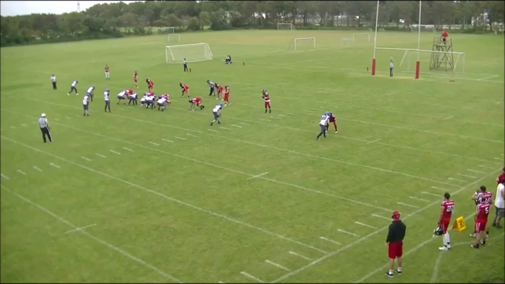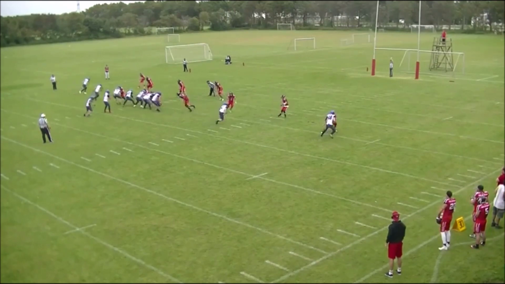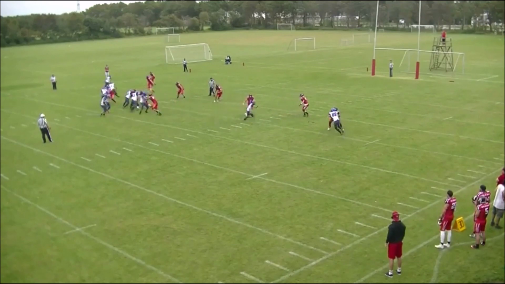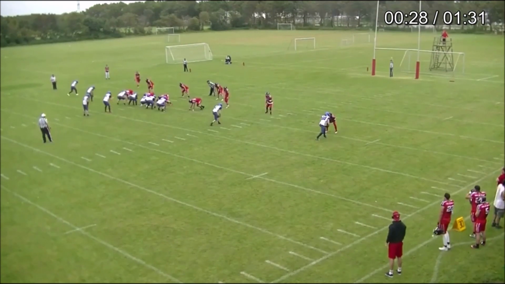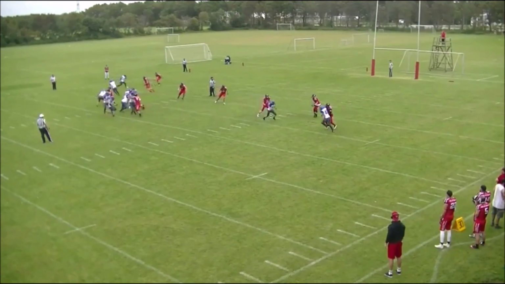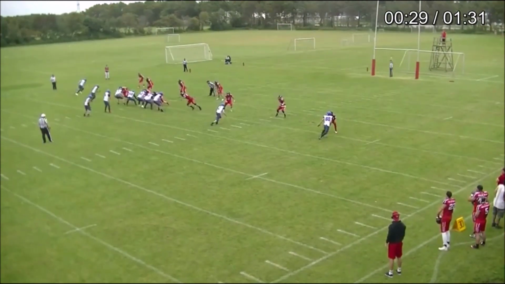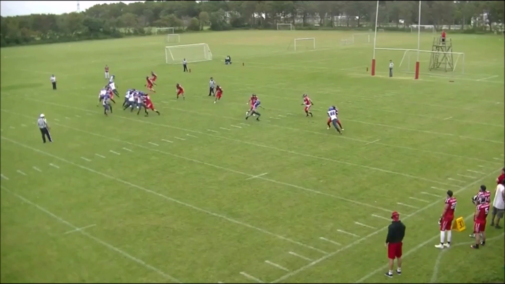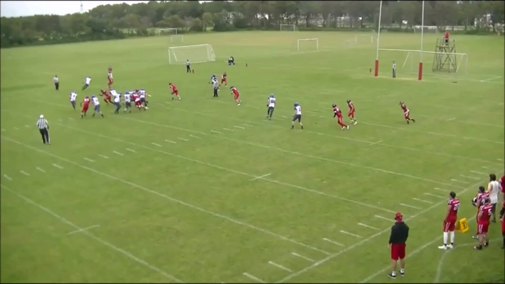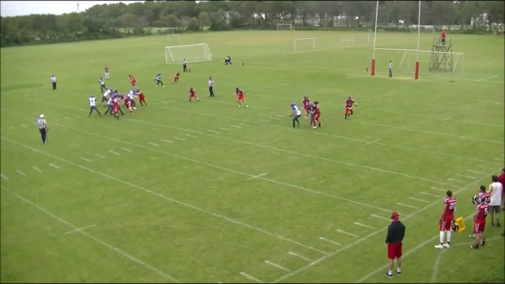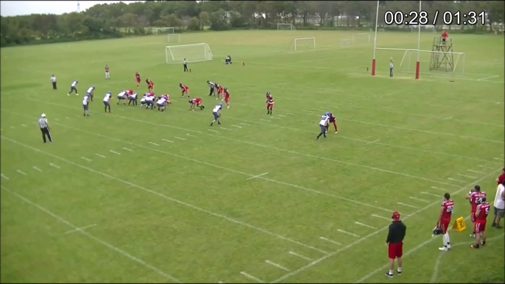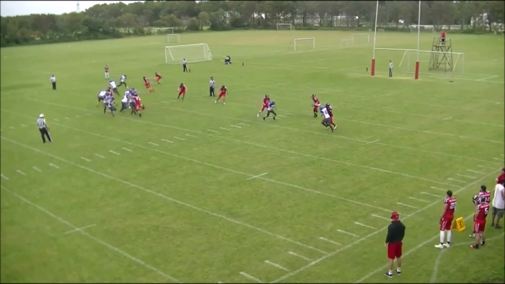First of all, if we look at the inside receiver here, he is not initiating this contact. You can tell he's looking back for the ball, and when the contact occurs, he is completely surprised. He actually takes the brunt of this. So he's not initiating this contact, as opposed to the earlier ones where you saw them brace for the impact and create it and cause it.